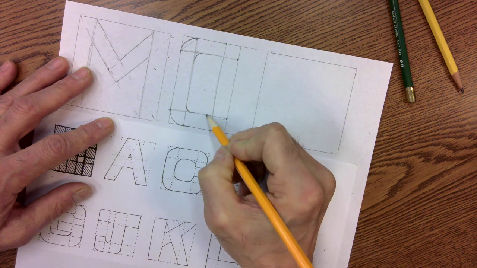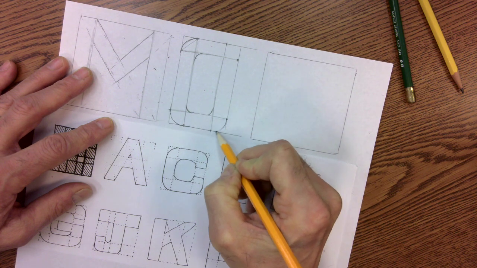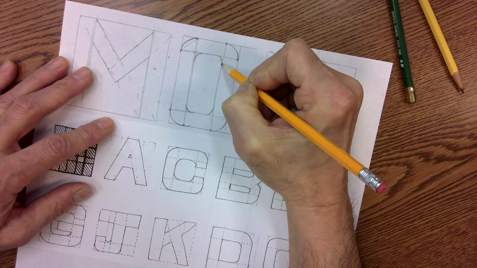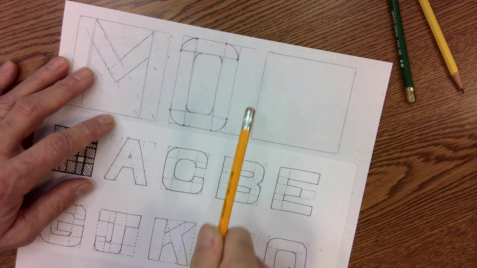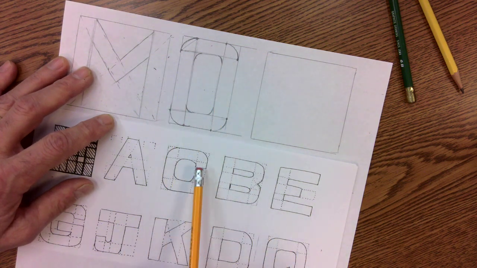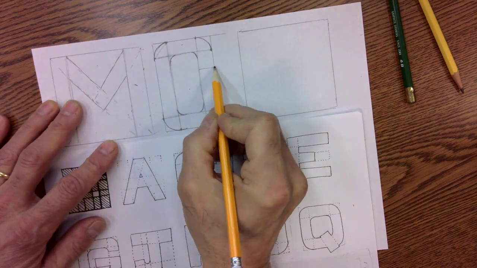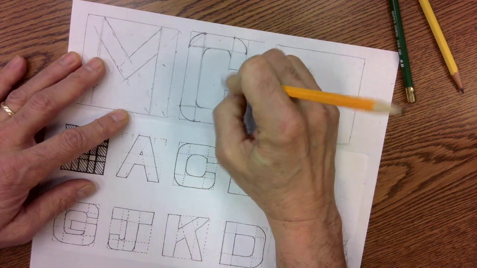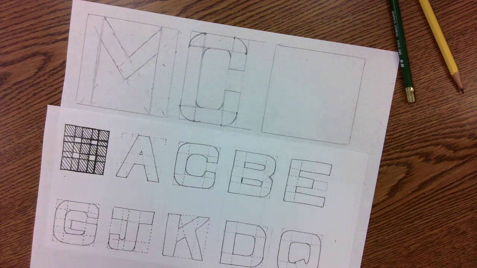Then for a C, we're just going to do all four corners. There's an O, right? That's how you would make an O. For a C, we just have to chop out the center part right there. Look at that. There's a C.